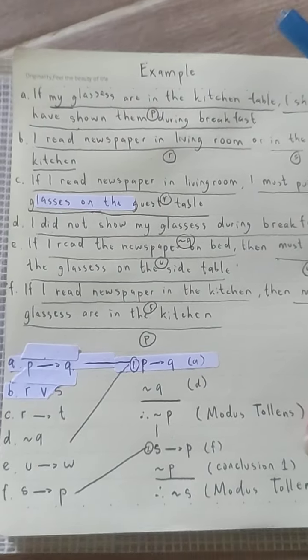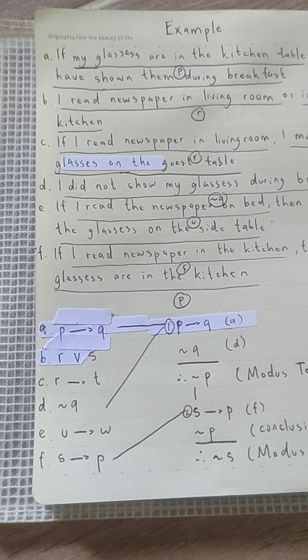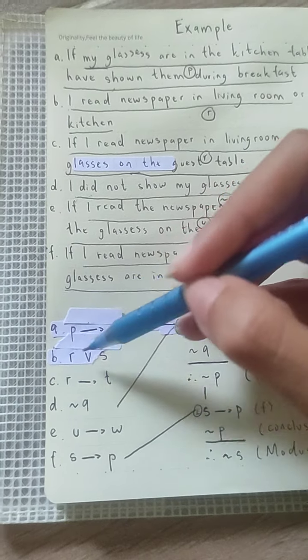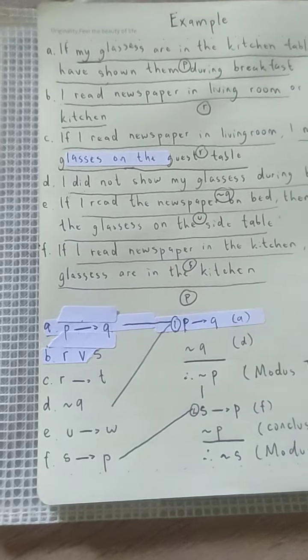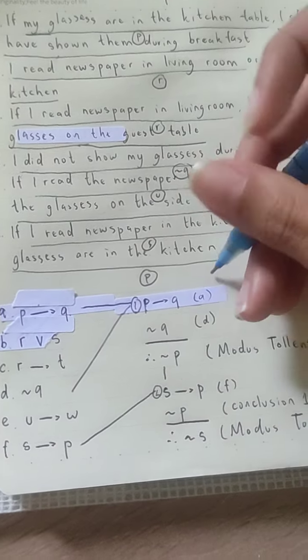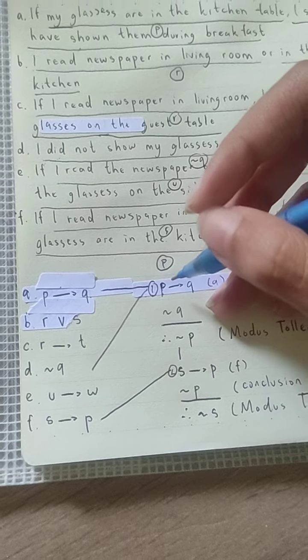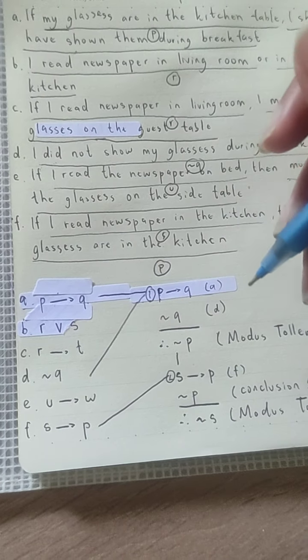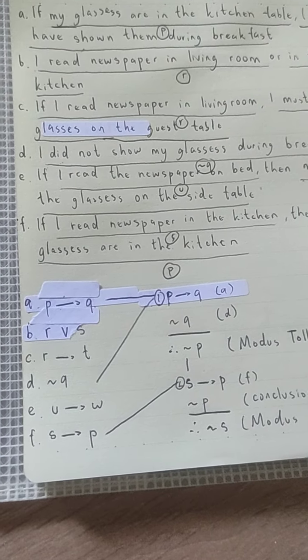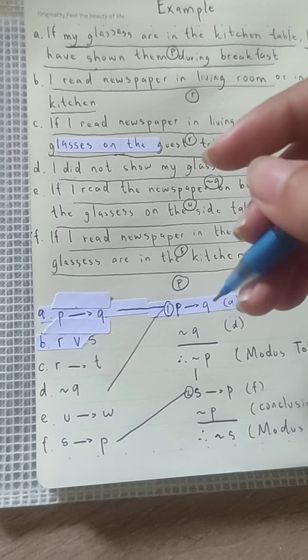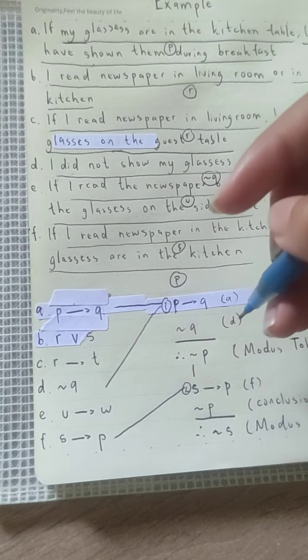Then first step is to find, or just look at the first point, like this point, P implication Q. Now to solve, to use the affirmation, we need to find another variable so that we can find a conclusion for it.